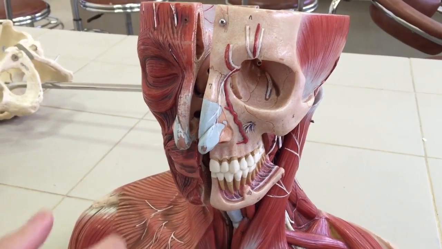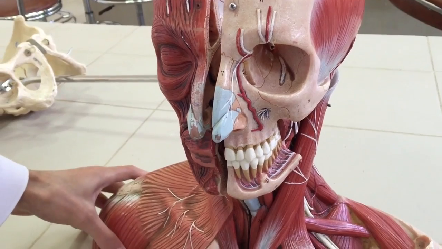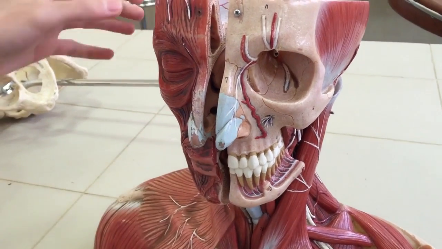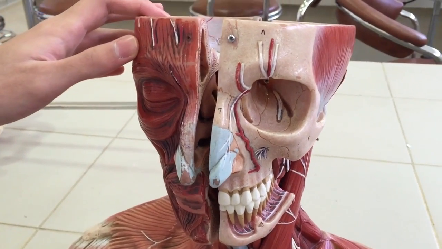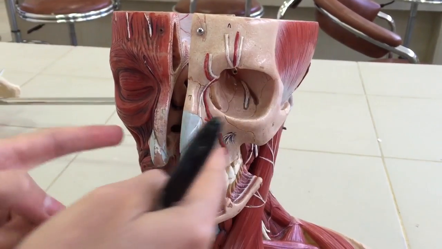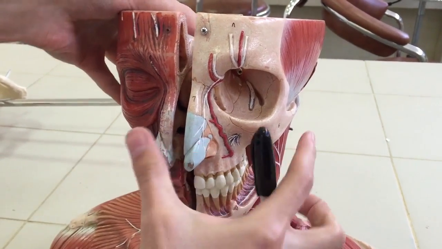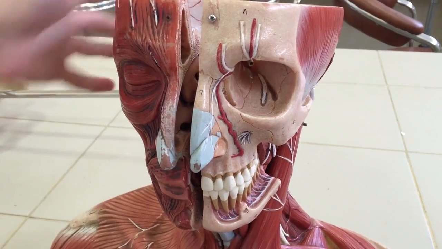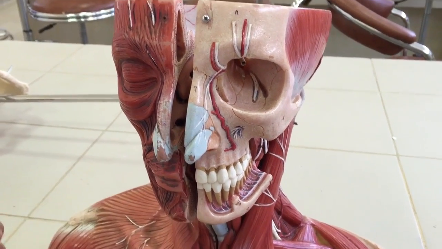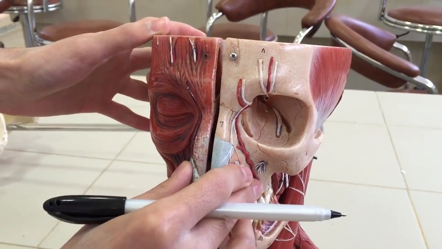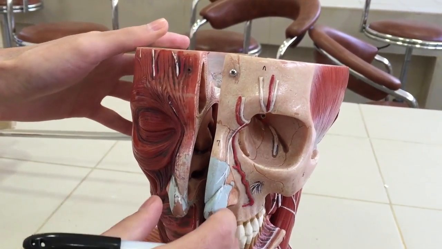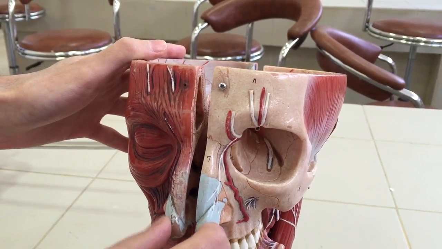Okay, so today we're gonna talk about sensory nerve supply of the face. The face is majorly supplied through divisions of the trigeminal nerve. This area through the ophthalmic division, this area through the maxillary division, and this area through the mandibular division. So beginning with this area, the ophthalmic division of the trigeminal nerve gives three branches.